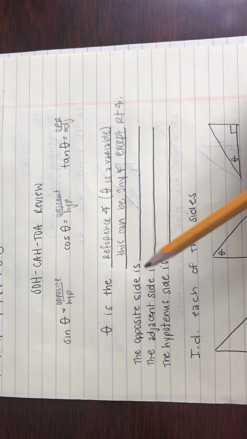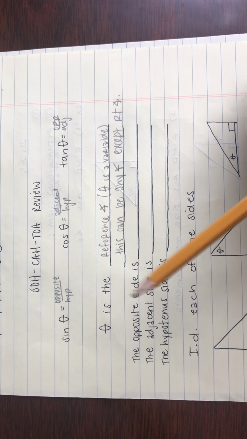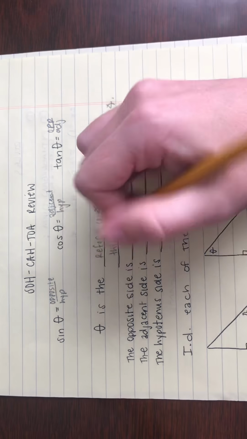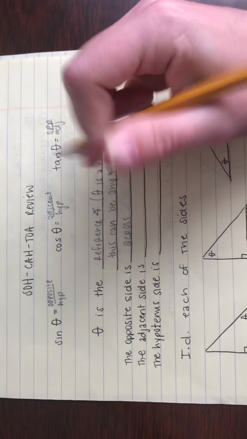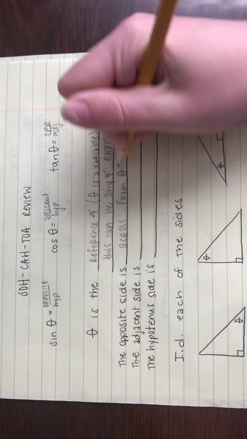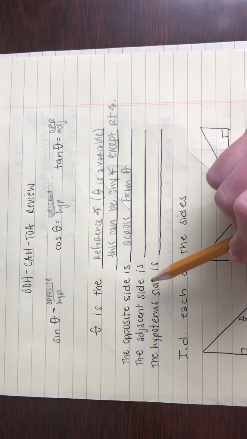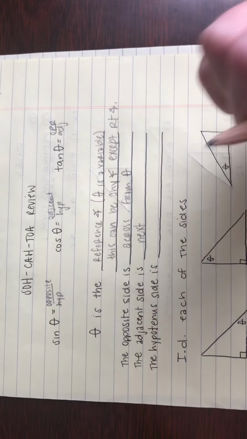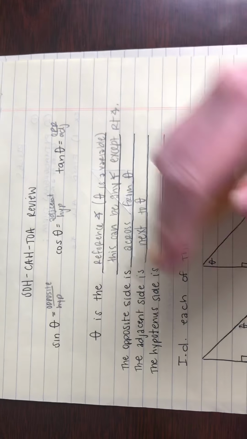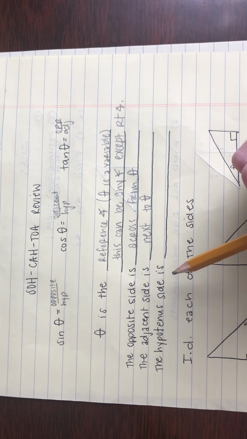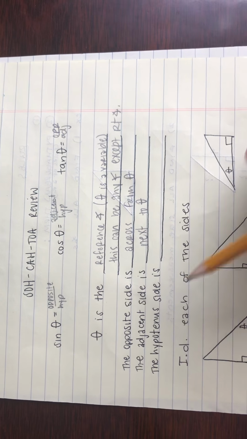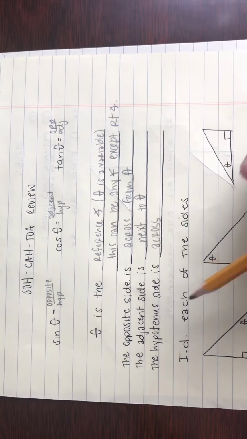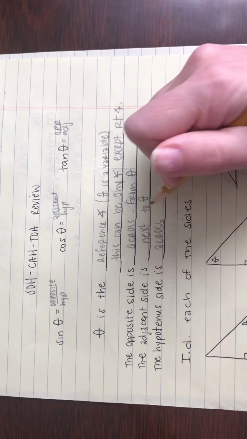So we find out which side is the opposite, adjacent, and hypotenuse by going off of this reference angle. So the opposite side is the side across from theta. The adjacent side is the side that is next to theta, but not the hypotenuse. And remember, the hypotenuse doesn't change on a right triangle, even if theta changes, because the hypotenuse is across from the right angle. I like to identify the hypotenuse first because then it leaves the adjacent side to be the other one next to the theta.